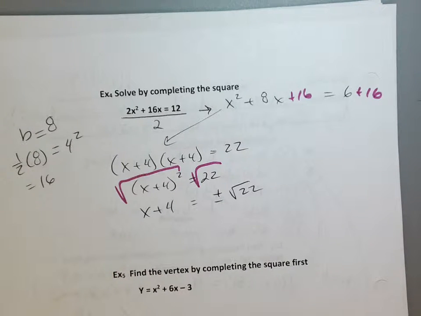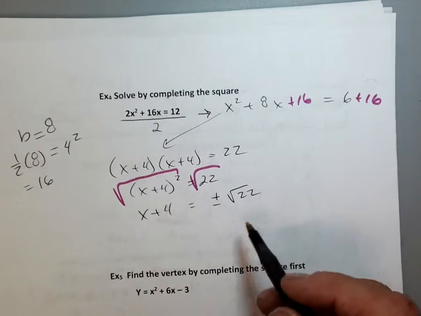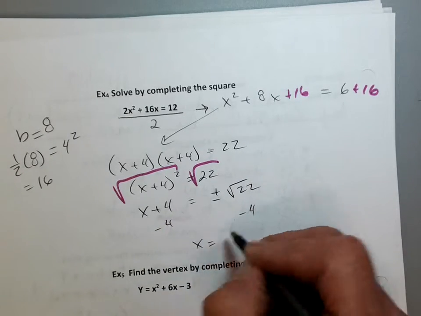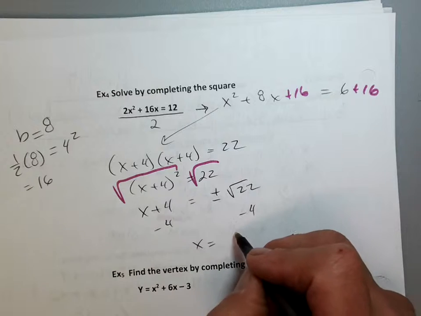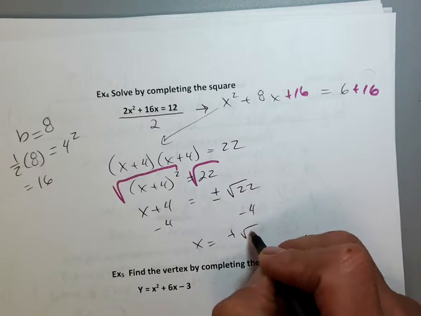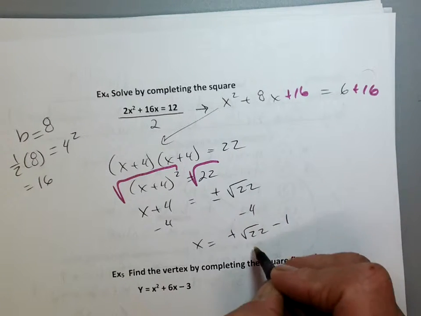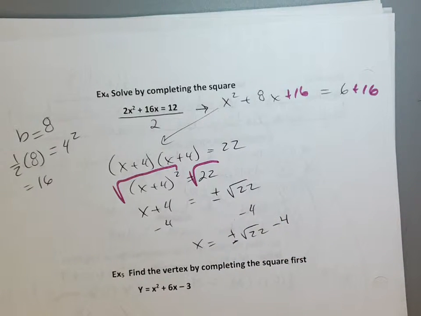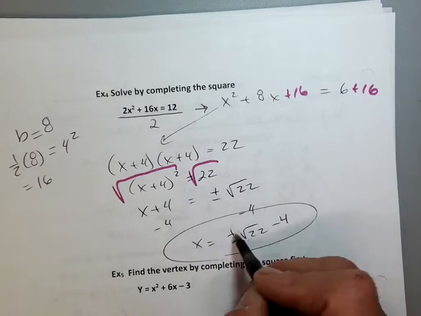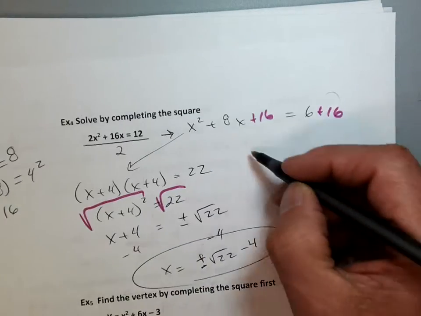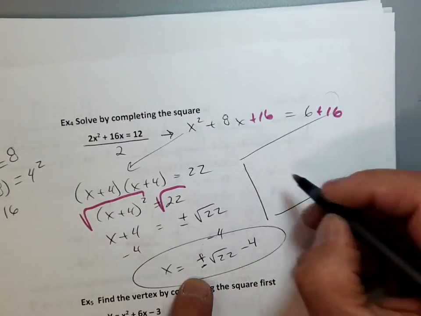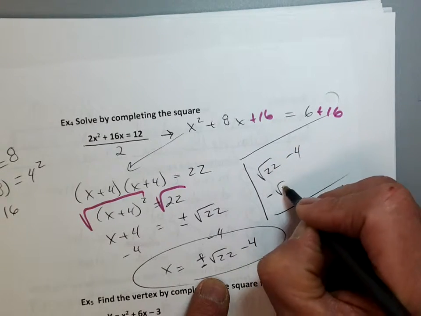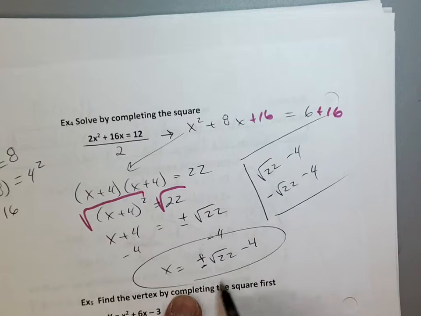Okay. Now, if I then subtract 4, my two answers are positive square root of 22 minus 4 and a negative square root of 22 minus 4. There are two answers there, right? One would be square root of 22 minus 4. The other is negative square root of 22 minus 4. But I like that way better.